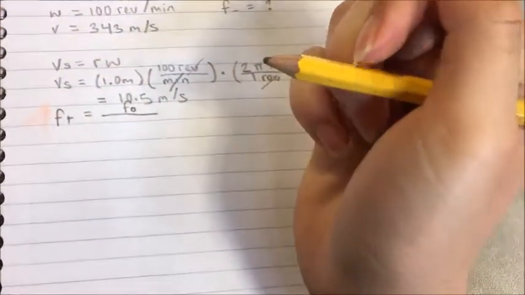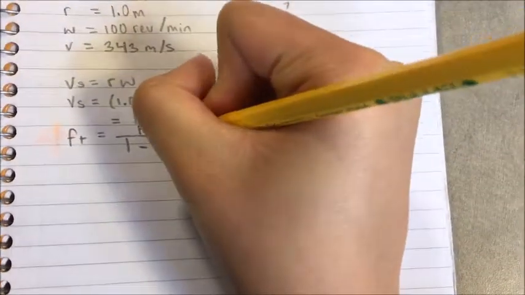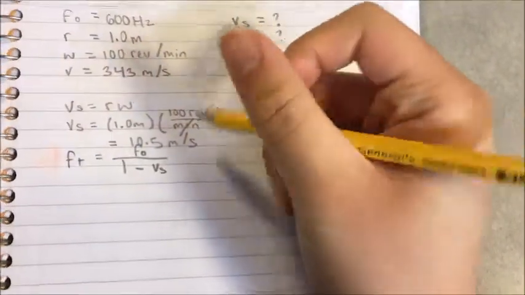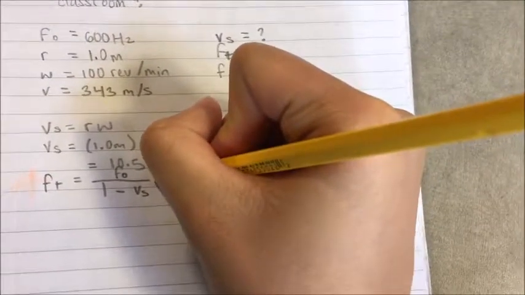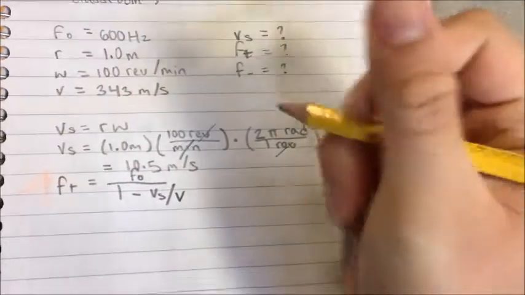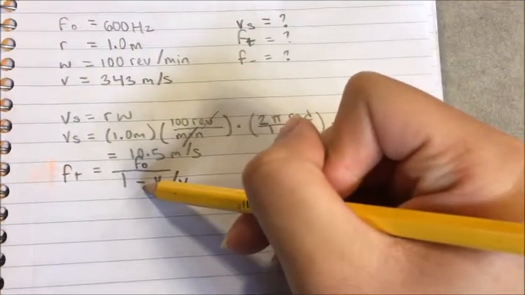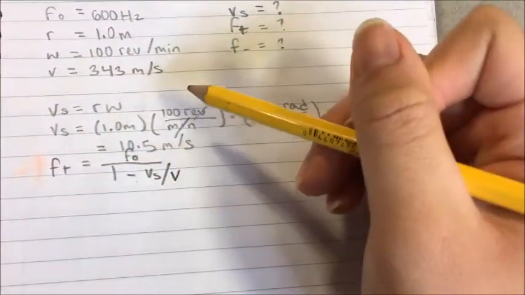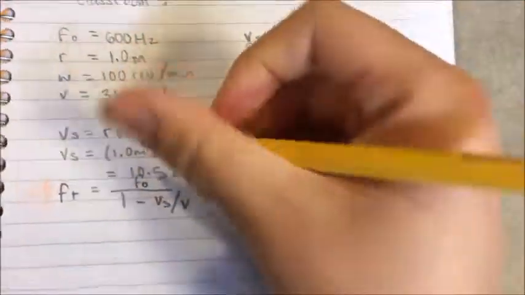The initial frequency of the sound generator divided by 1 minus Vs, which is the velocity of the source relative, divided by V, which is the speed of sound. And it's negative because the source is moving closer to the direction of the receiver.